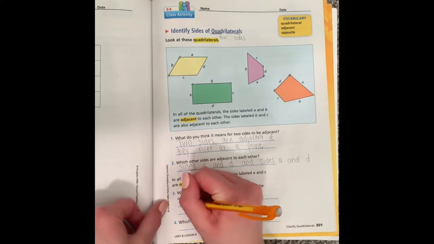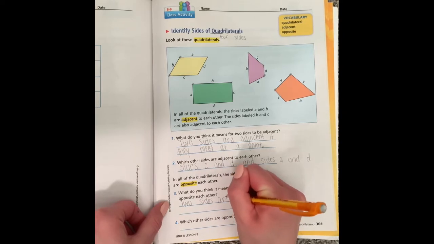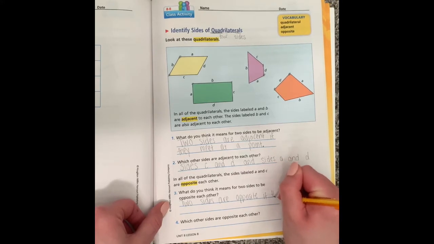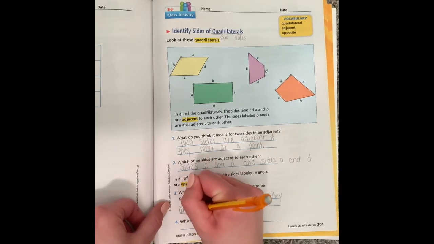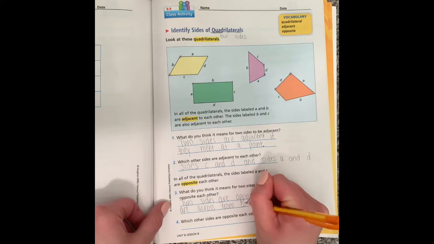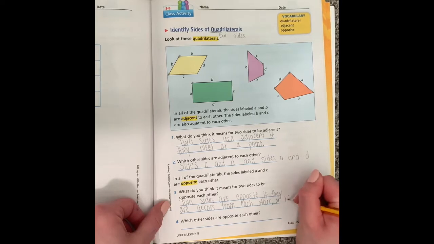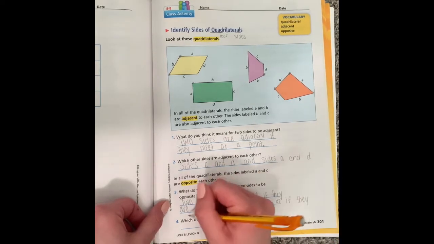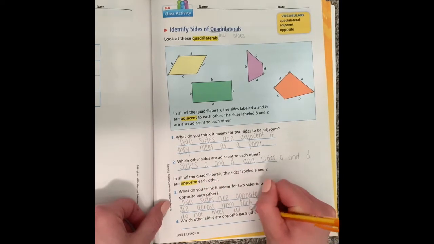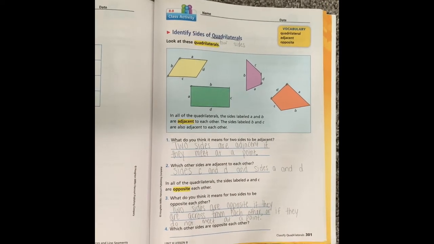So for number 3, we can write 2 sides are opposite if they are across from each other, or if they do not meet at a point. So 2 sides are opposite if they are across from each other and do not meet at a point.